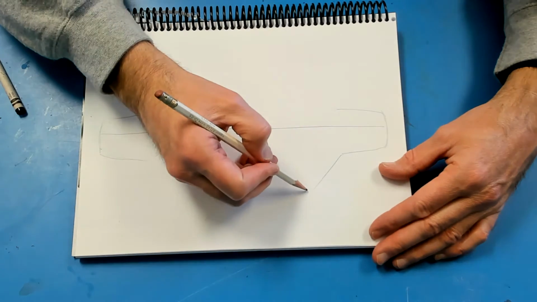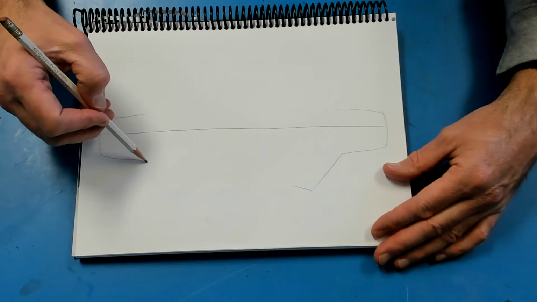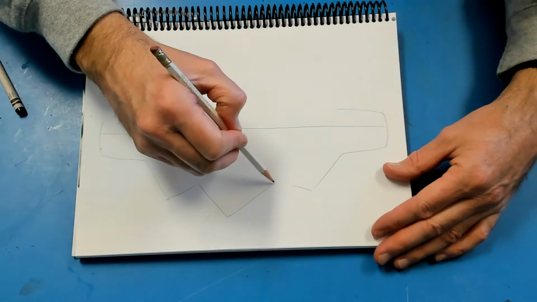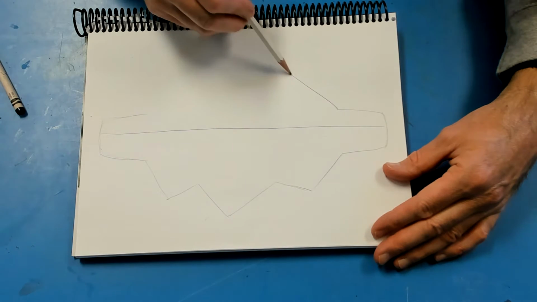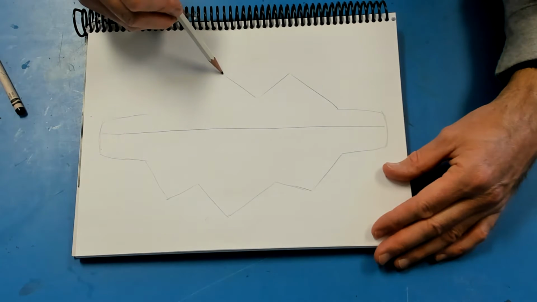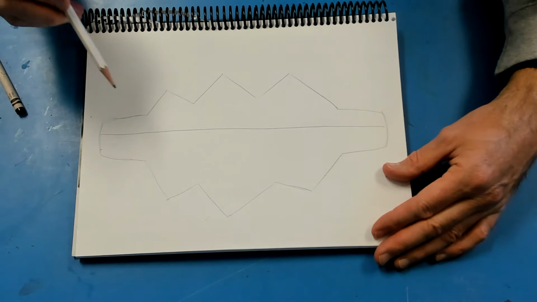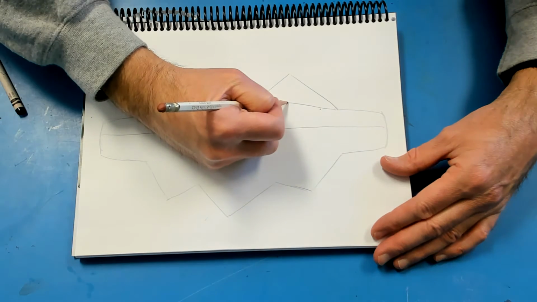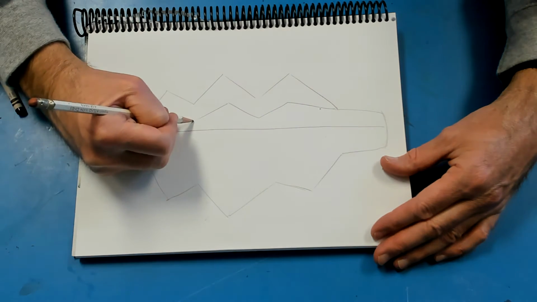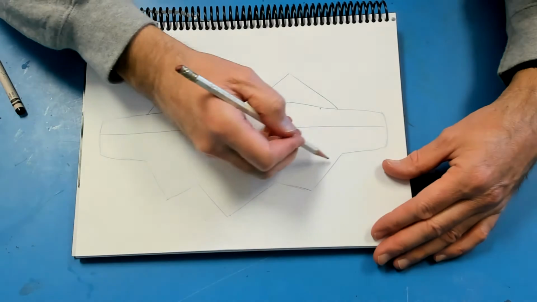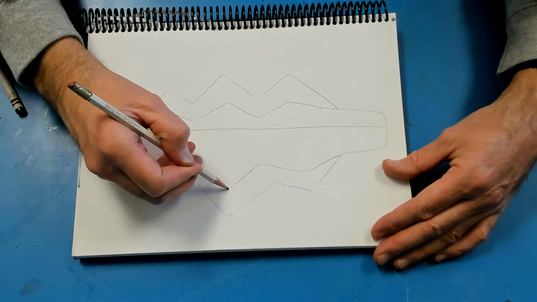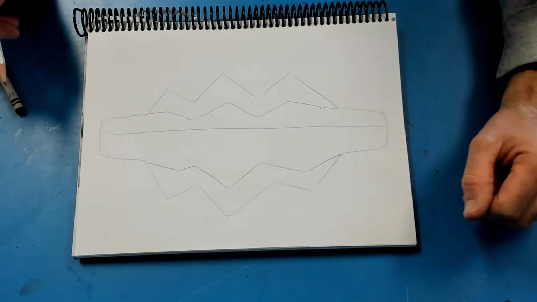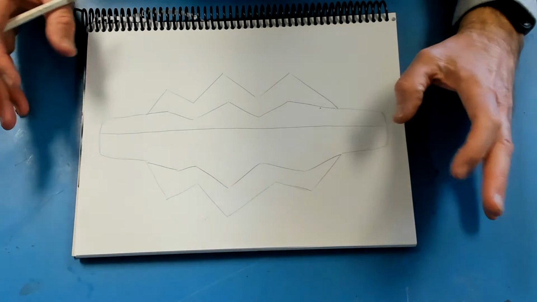And I'm going to give it some kind of angular shapes. All right, so I'm getting a form.